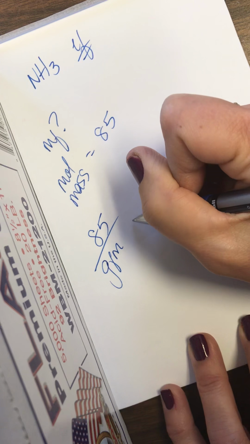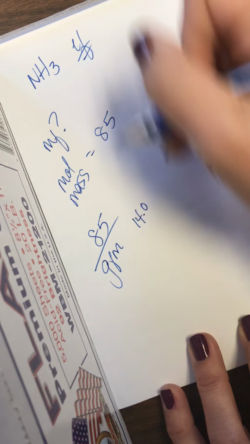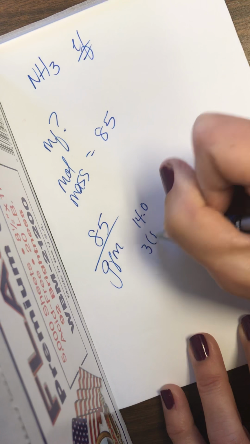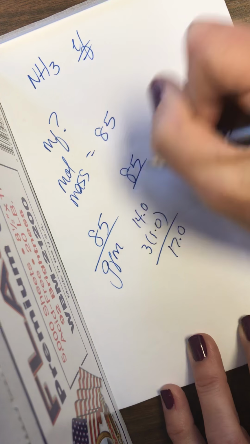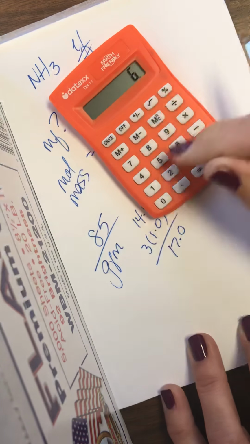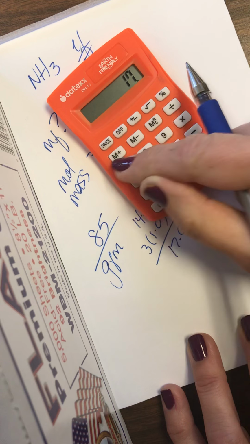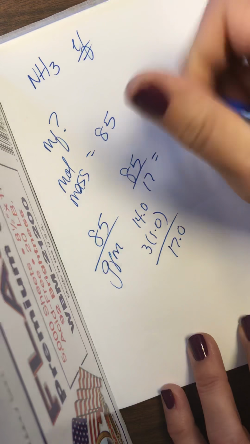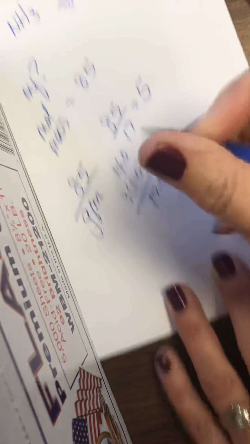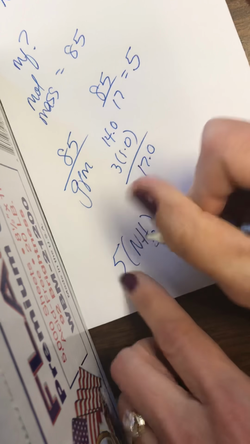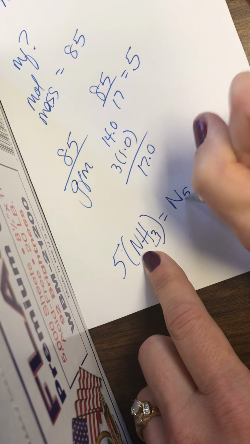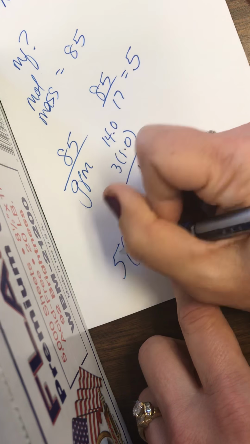So I need to add up, and N is 14.0, and 3 H's is 3 times 1.0, so that's 17.0. So 85 divided by 17 tells me I have reduced it 5 times. So I want 5 NH3s. So that would be N5, H, 5 times 3, 15.